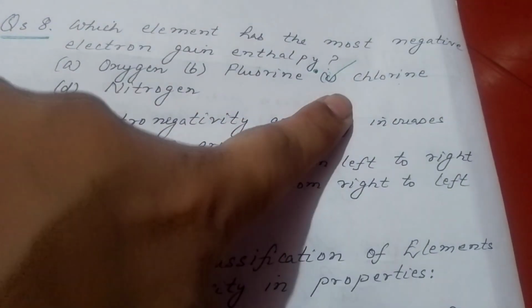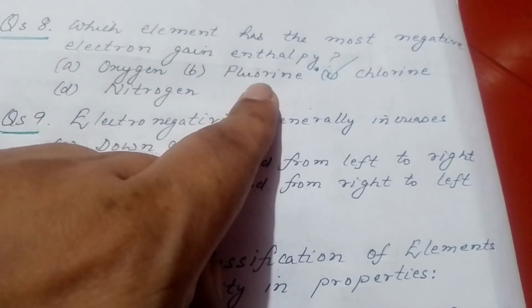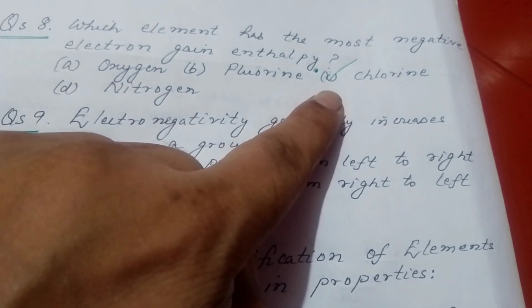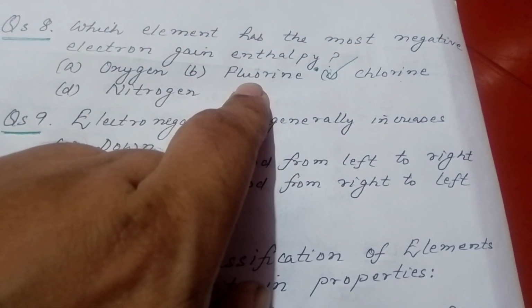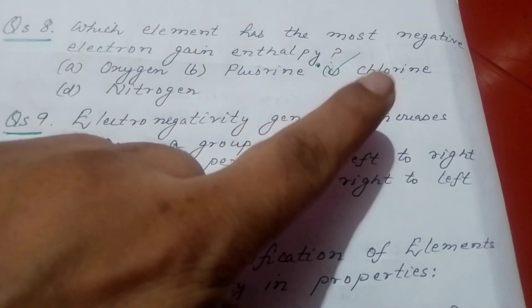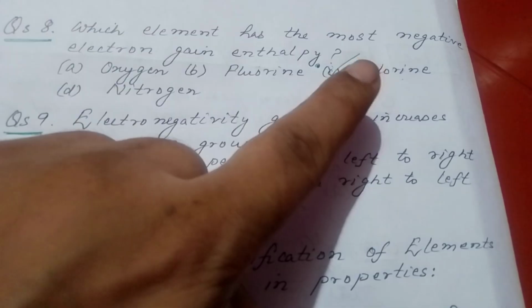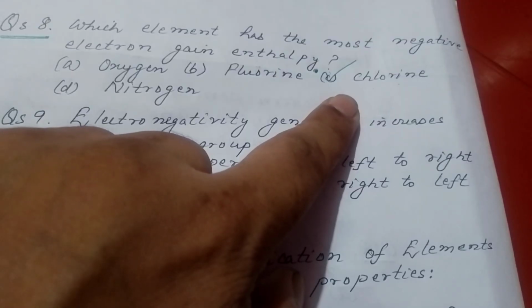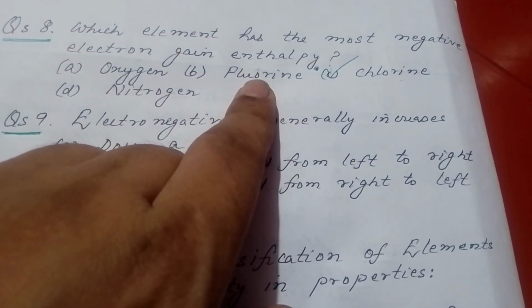Okay, but what happens here? In the case of chlorine there are vacant 3d orbitals, but in the case of fluorine there is a 2p orbital. In the case of chlorine, when the electron comes, there is less electron-electron repulsion, but in the case of the 2p orbitals of fluorine, there is more electron-electron repulsion. So the most negative electron gain enthalpy will be chlorine. Please don't mark fluorine. Electronegativity is different, most negative electron gain enthalpy is different. Here the electron repulsion in the 3p orbital will be less, and here there is more repulsion between electrons. So you mark option C as the correct answer.